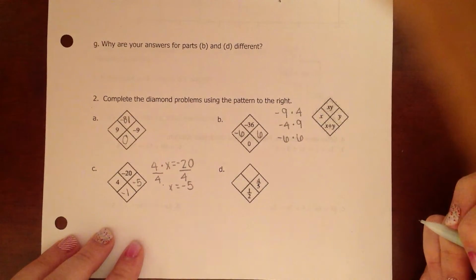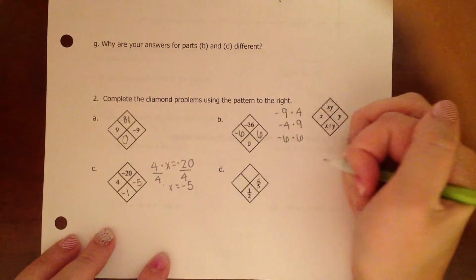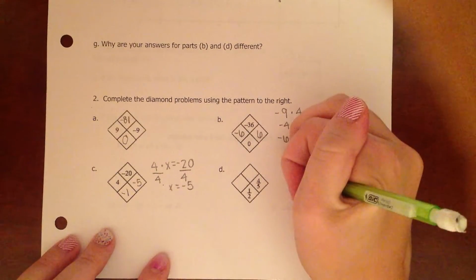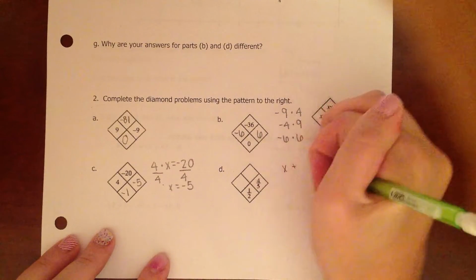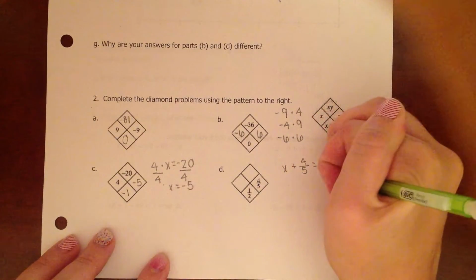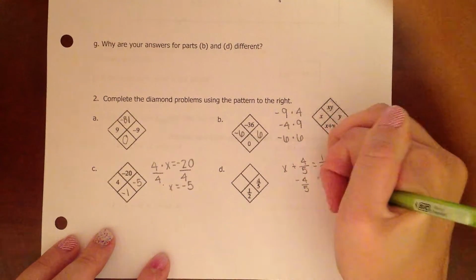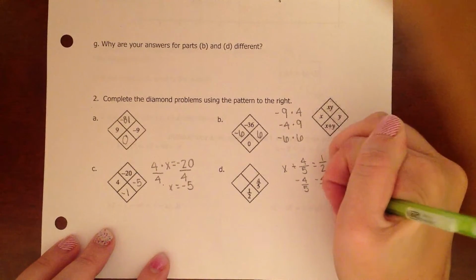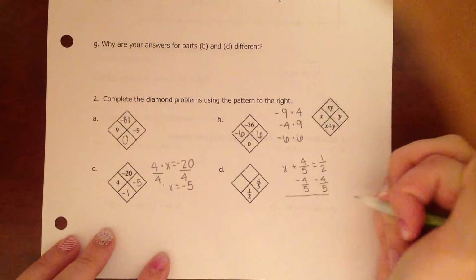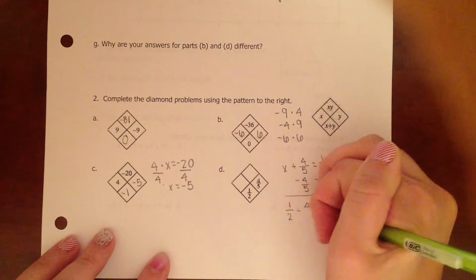Part D is a little bit harder with fractions, and they give us the side and the bottom. So we're saying this side, we can call it x, plus 4/5 equals 1/2. So we can subtract 4/5 on each side just like we're solving for x. But we're going to have to get common denominators in order to subtract these. So 1/2 minus 4/5.